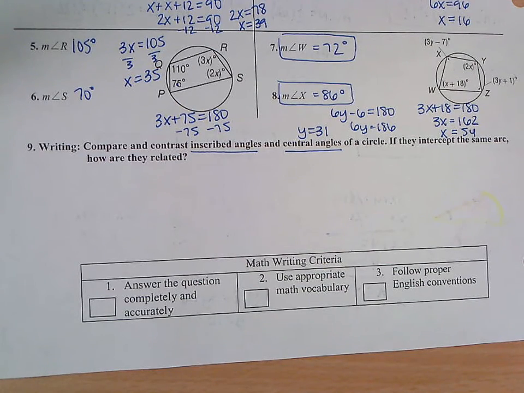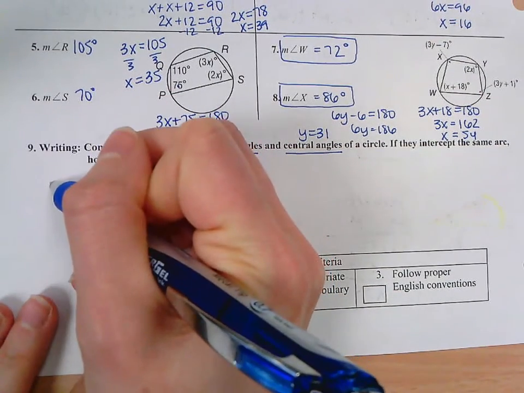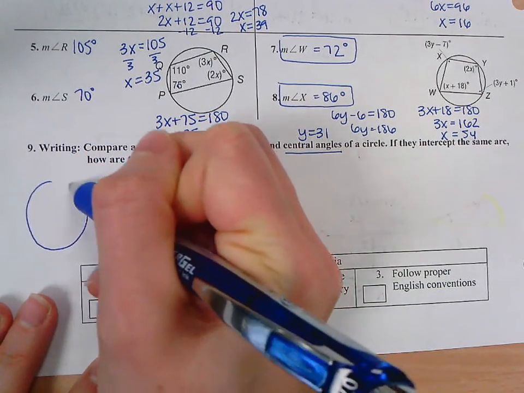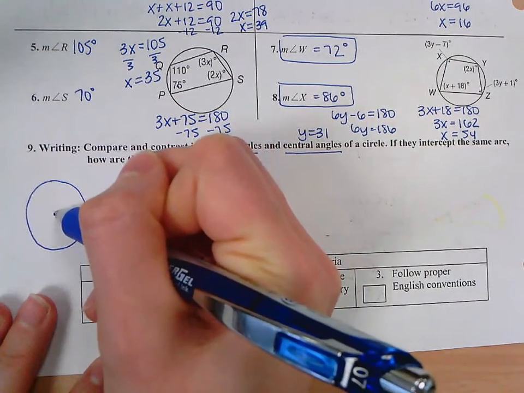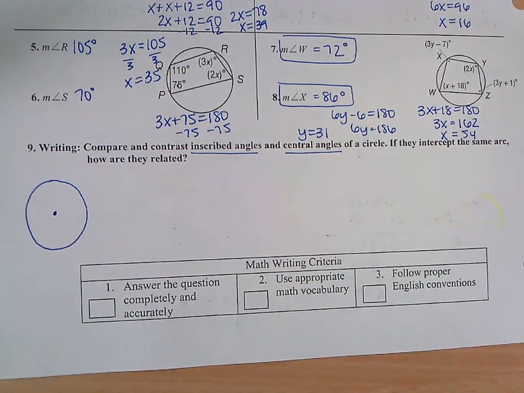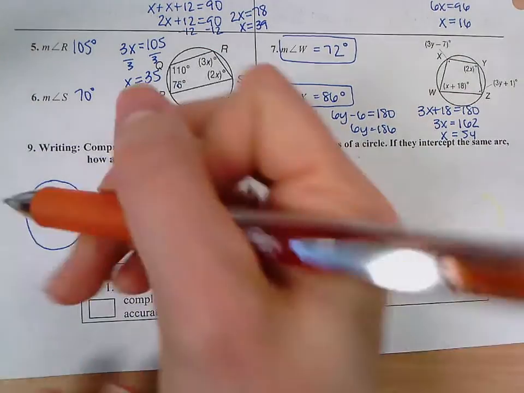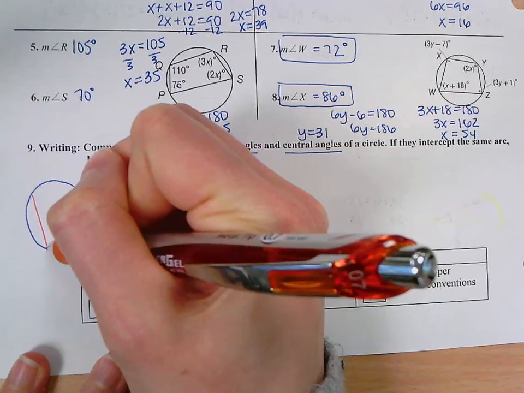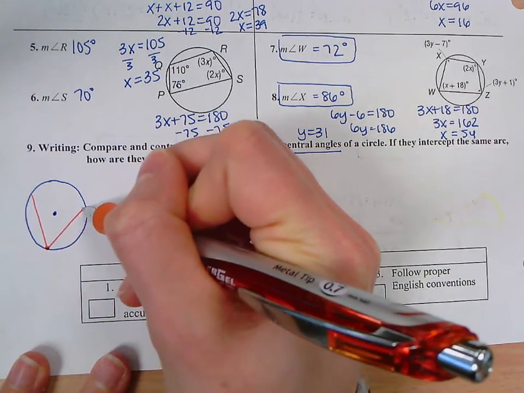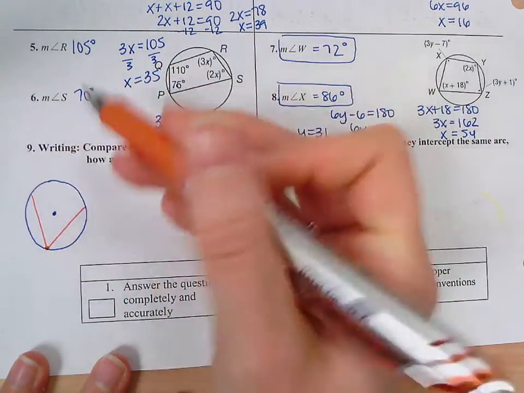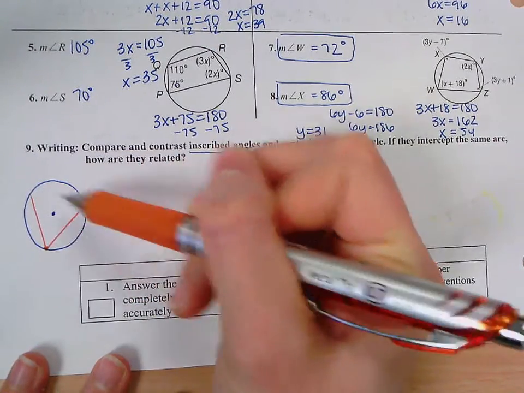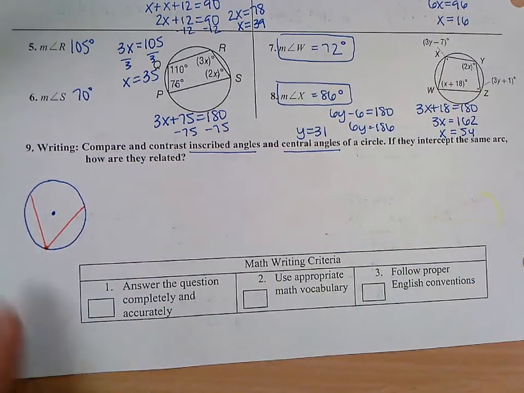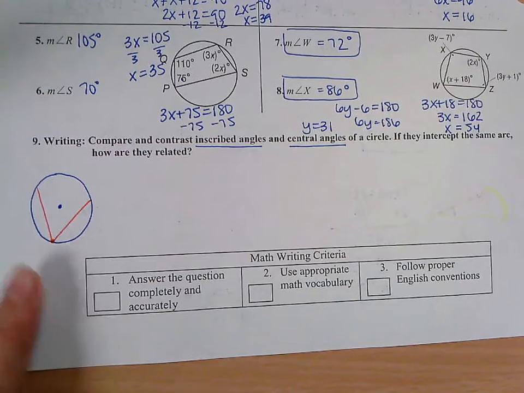So we talked about, if I were just to sketch this off to the side, say here's the center. So an inscribed angle, that's what we just worked with. So it has a vertex on the circle and then has chords as sides, and then it intercepts an arc. So this would be like an inscribed angle.